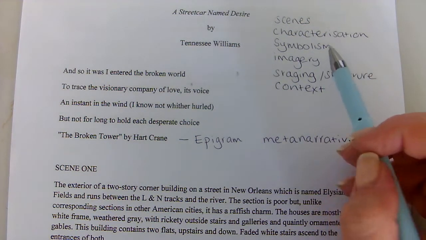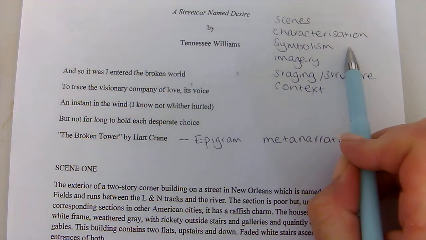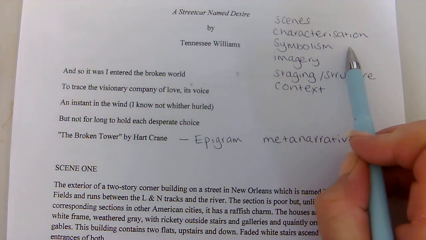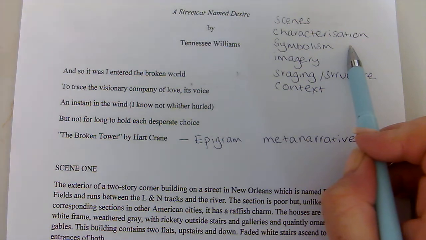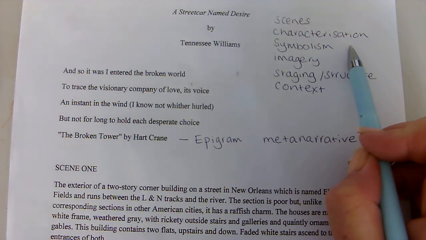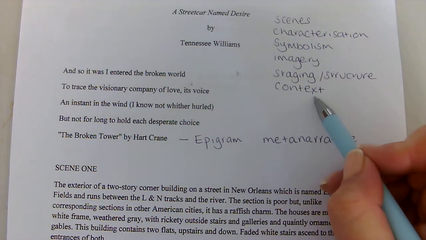Characterization, obviously, so as I go through, if there's anything specific about particular characters, you might want to add to your revision notes about a particular character. And we need to think about the how with characterization, not just what is Williams saying about this character. We need to remember that they're literary constructs, and we need to think about how does he show what this character is like, using language or staging, but also why does he show that character like that, and how that connects to context.